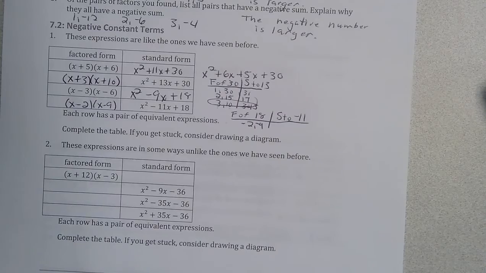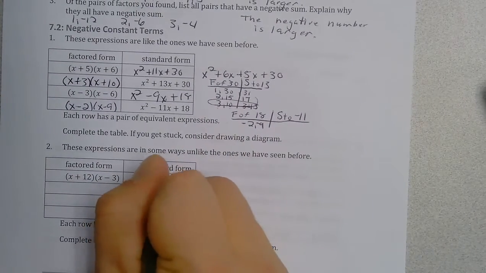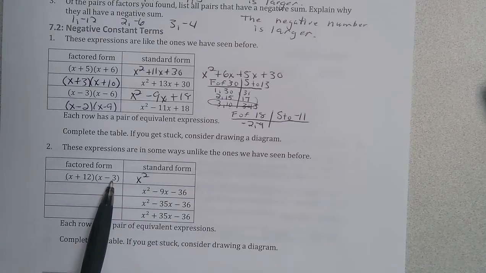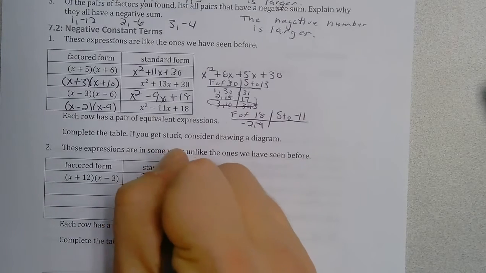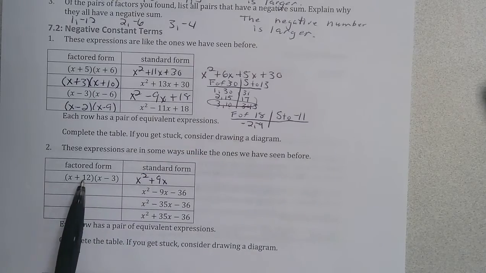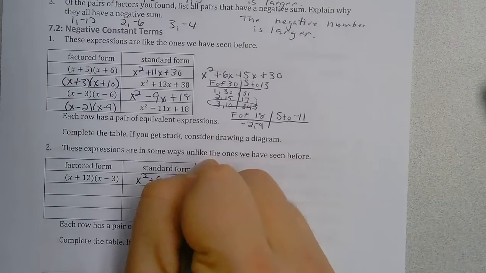So to get some more practice, I'm going to distribute again. So x times x squared. Negative 3 times x is minus 3x, but plus 12x. So negative 3 plus 12, I know is going to be plus 9x. And then finally, 12 times negative 3 is going to be minus 36.